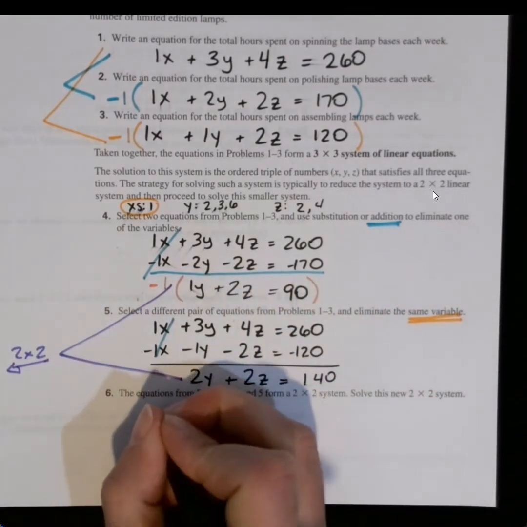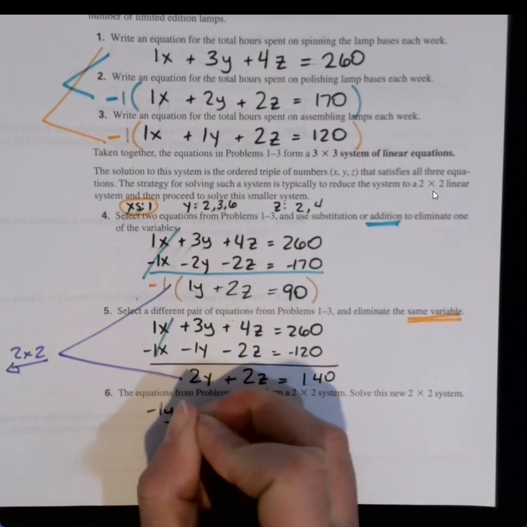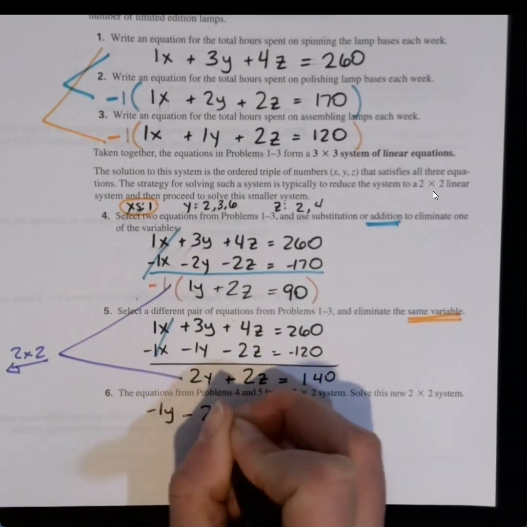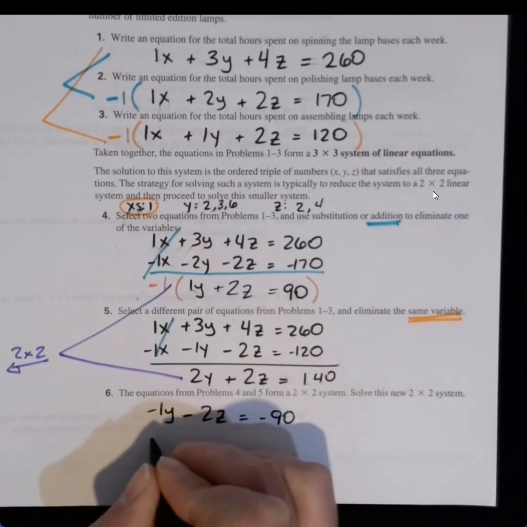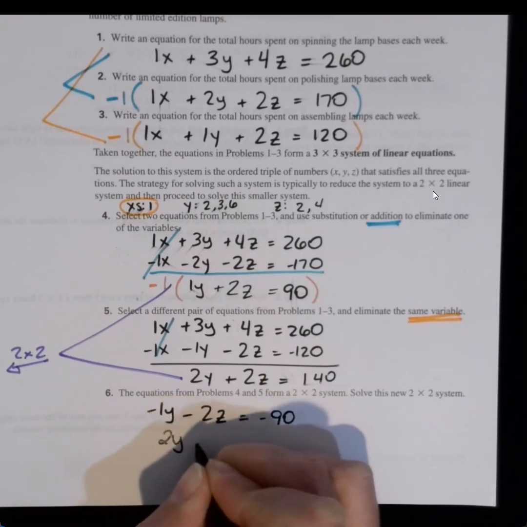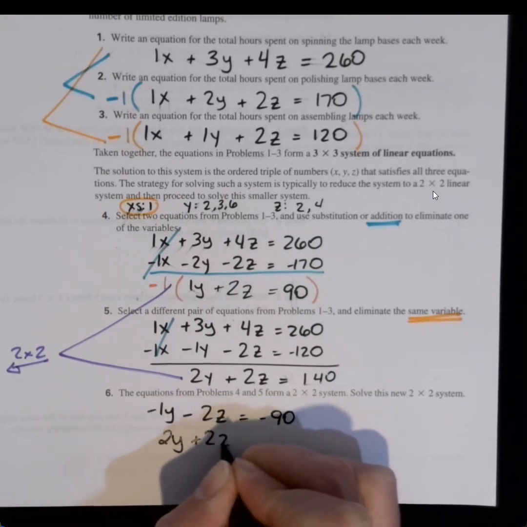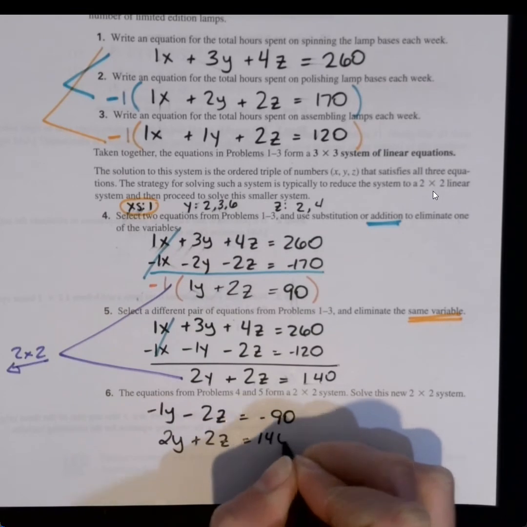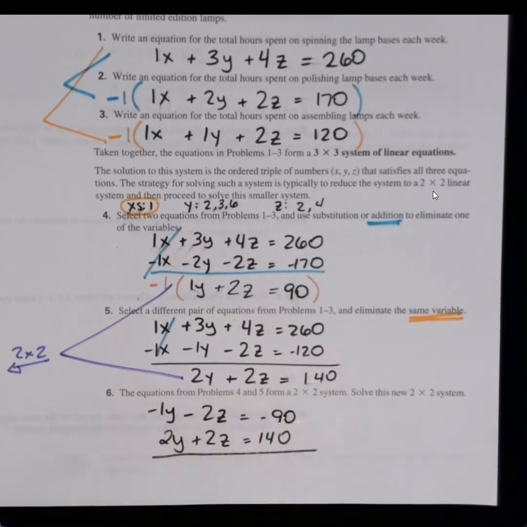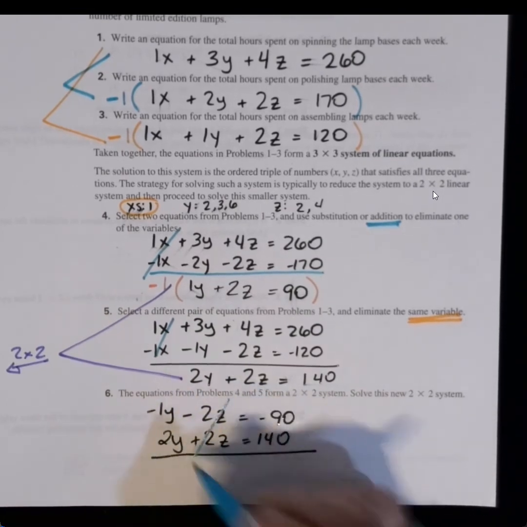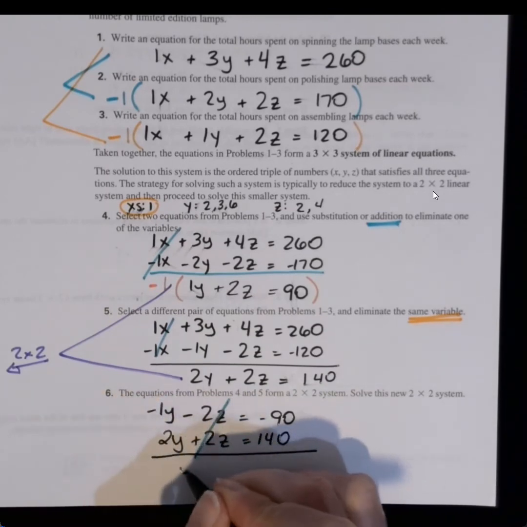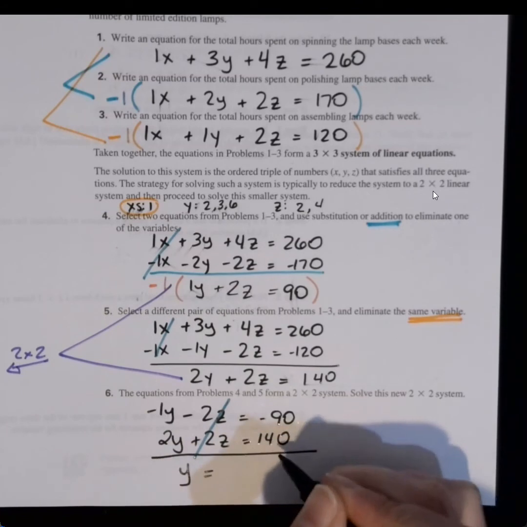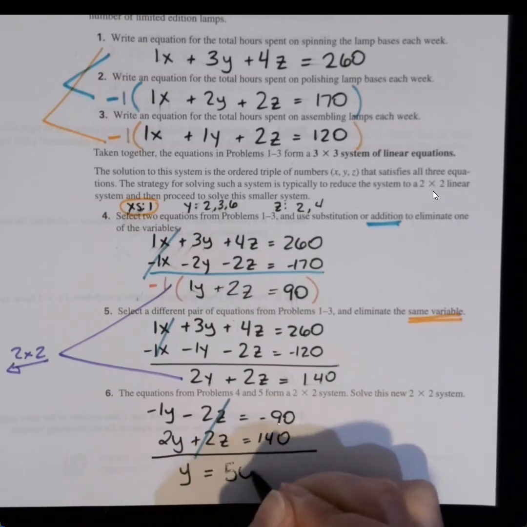The top one becomes negative 1y minus 2z equals negative 90, and the other one was 2y plus 2z equals 140. We're going to add those up. Negative 2z and 2z adds to 0. Negative 1y and 2y adds to 1y, equals negative 90 plus 140, which is 50.